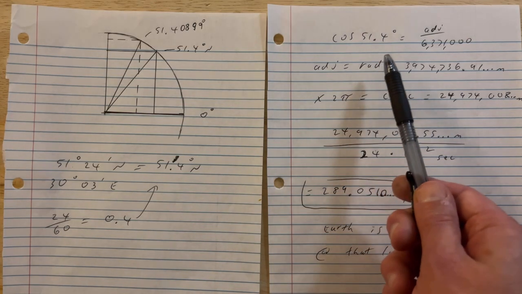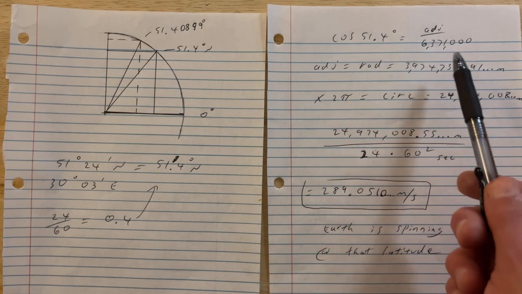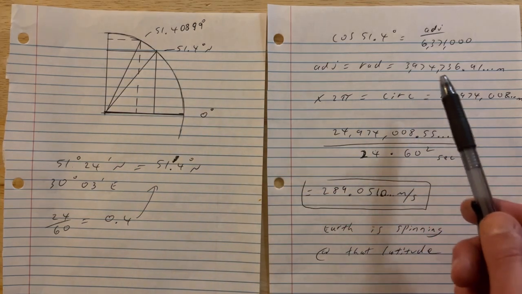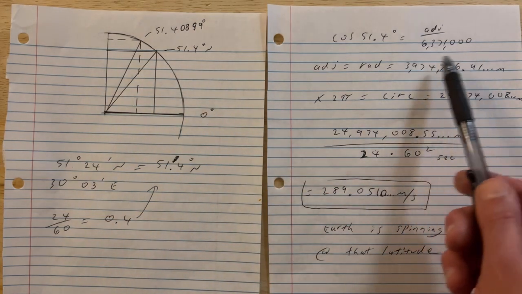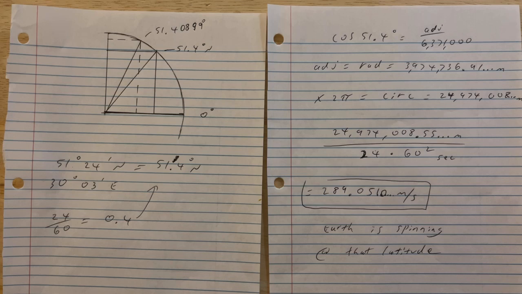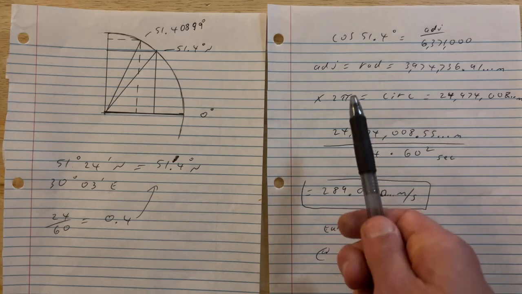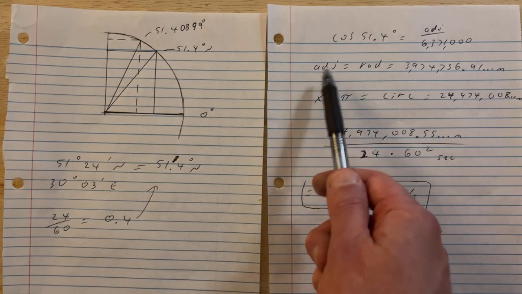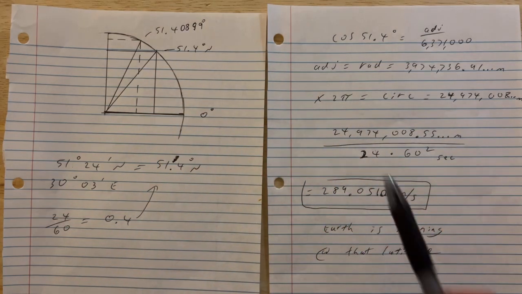Take cosine 51.4 degrees equals adjacent over hypotenuse. The hypotenuse will be just the mean radius of the Earth, 6,371,000 meters approximately. Feel free to plug in more accurate numbers. I'm just doing this to show the calculations and to get a gist of the situation. This will give us the radius of our disk right there. That's what adjacent equals. Multiply by 2 pi and we get the circumference.